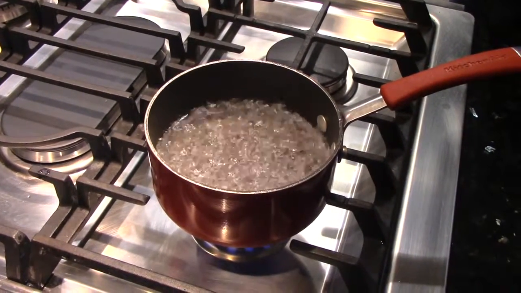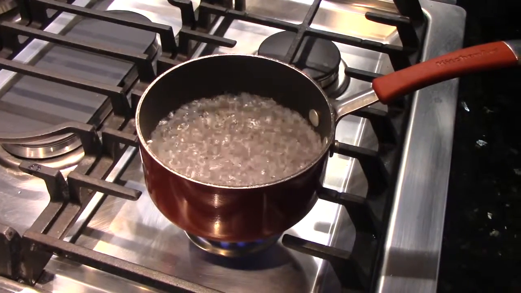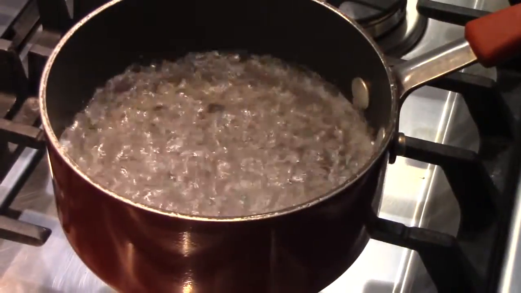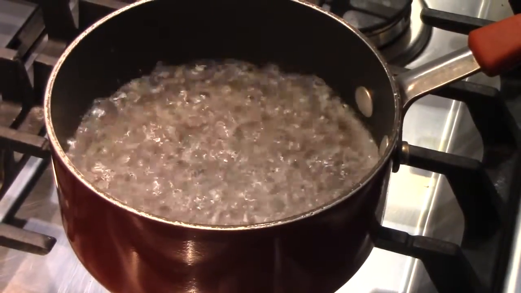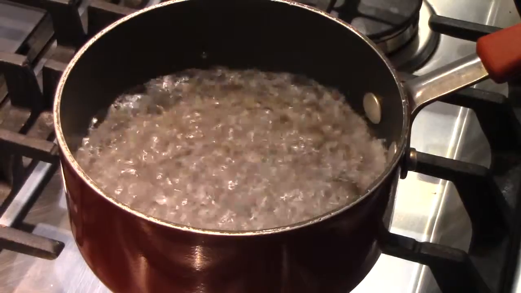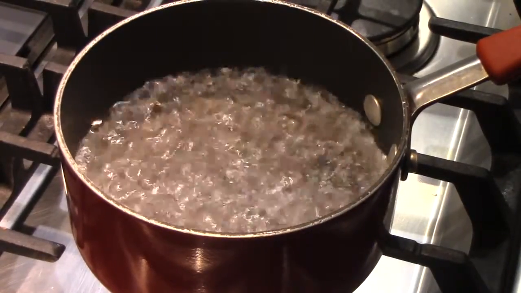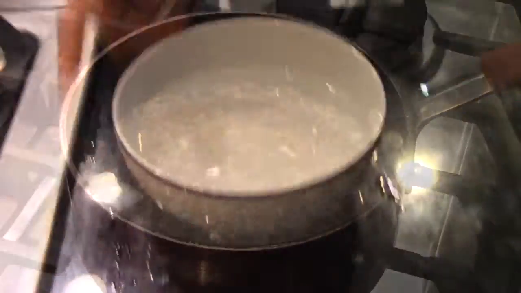As you can see also, as the vapor rises and the water bubbles, the water does not change its form. It is still a liquid with the vapor rising. Now let's see what happens when we cool it down.